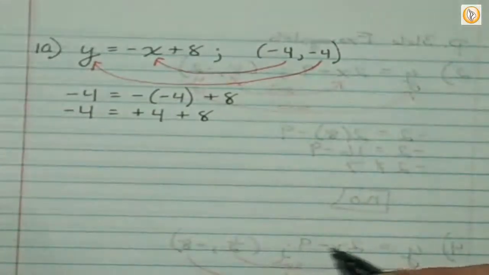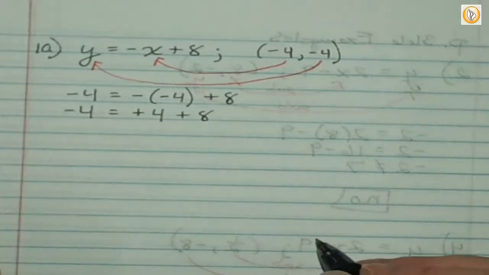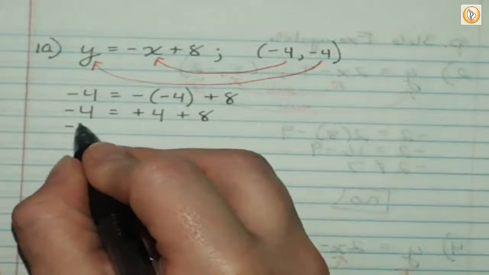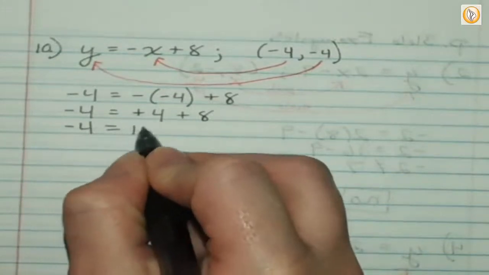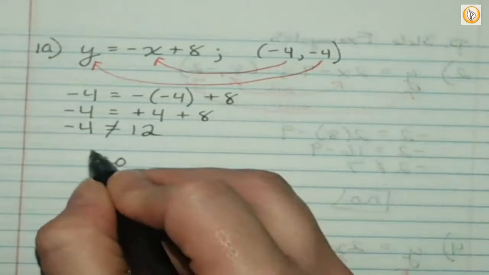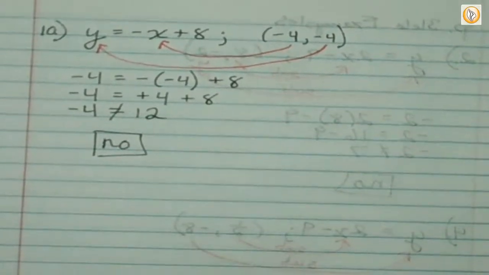That's a positive 4. You don't even have to put that plus there. So Gabby, what is 4 plus 8? So is that a solution? Perfect. Good job. Okay. Any questions?